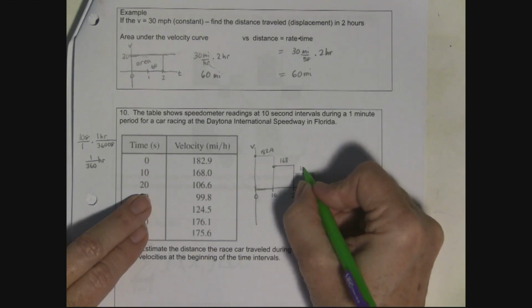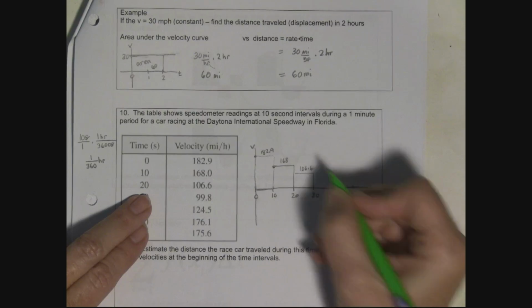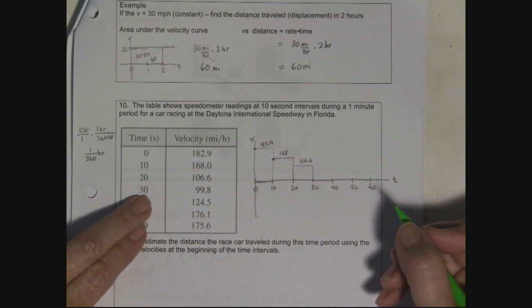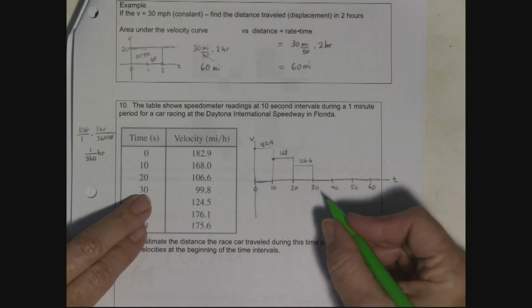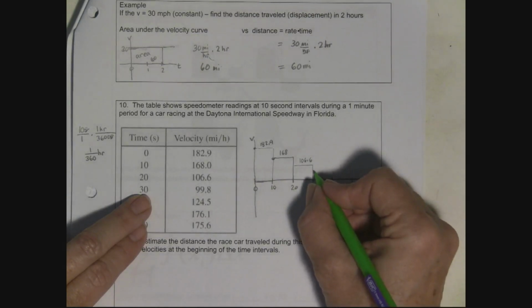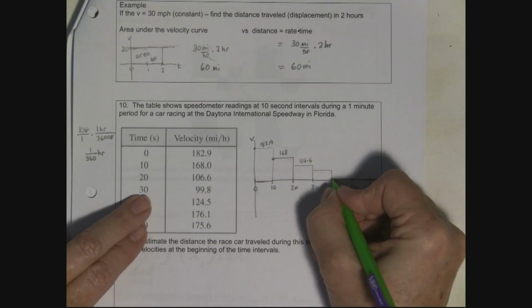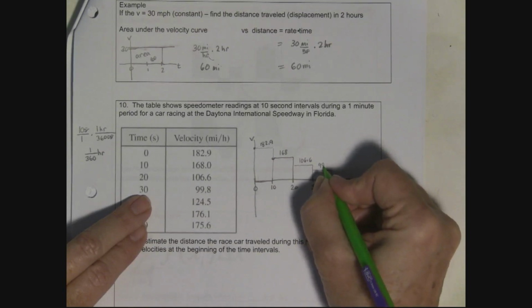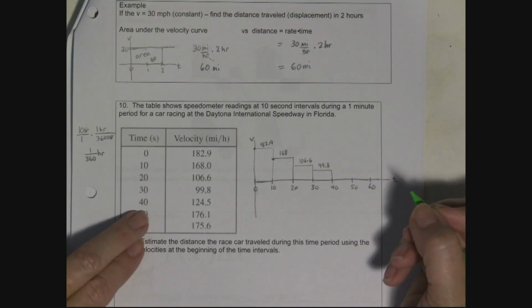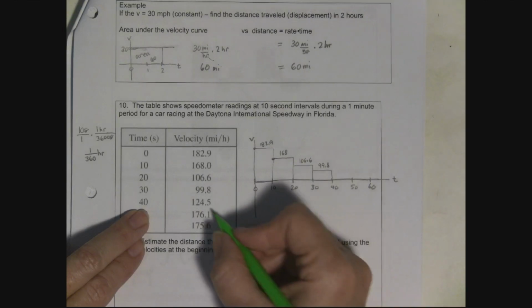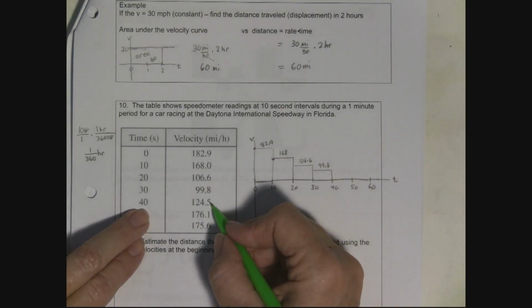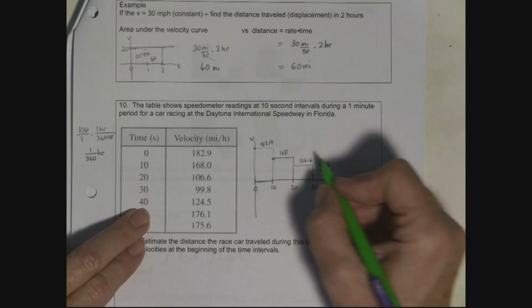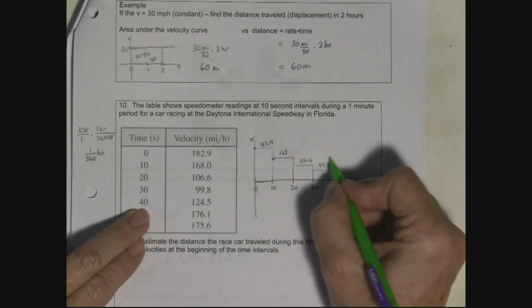Does it really matter on the scale? And the answer is no, it doesn't. They didn't ask me to draw this, so it doesn't have to be perfect. I'm drawing it for me. From 30 to 40, I'm going to use 99.8. And from 40 to 50, I'm going to use the beginning of the time interval, which is 40, which is 124.5. So that's back up here.